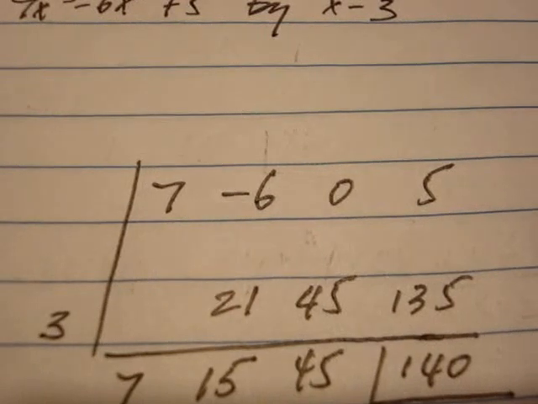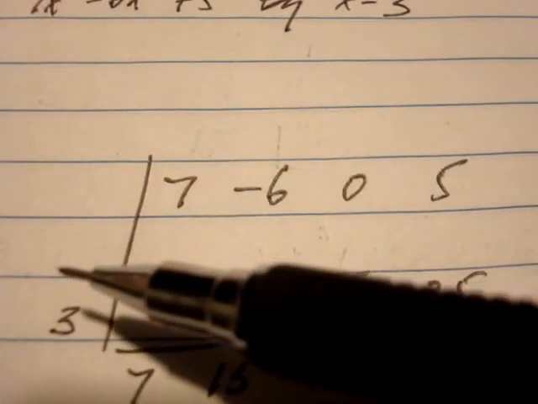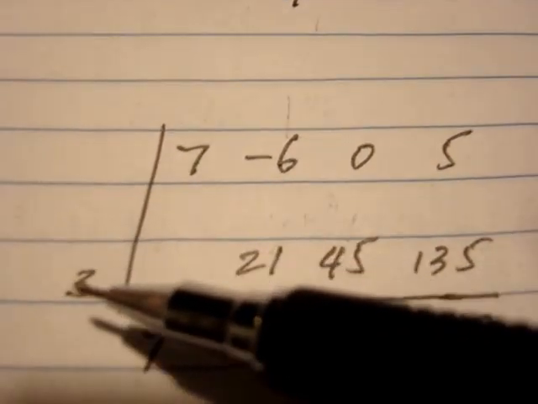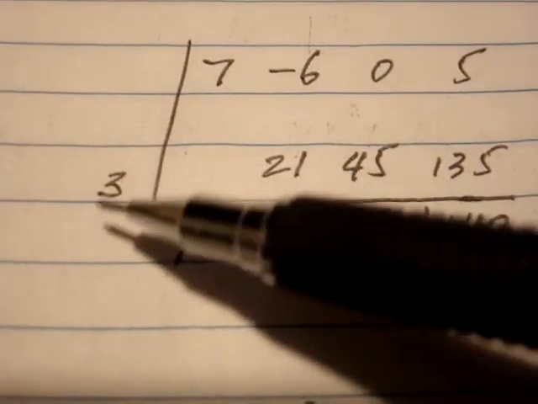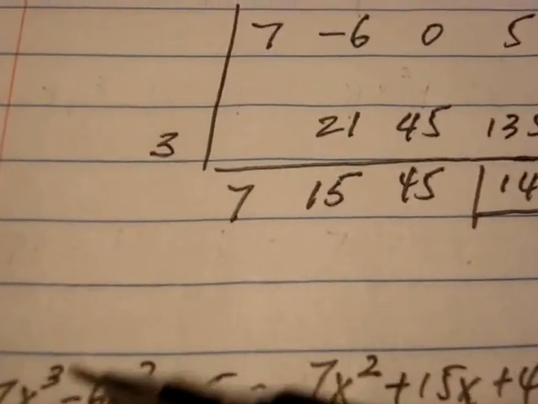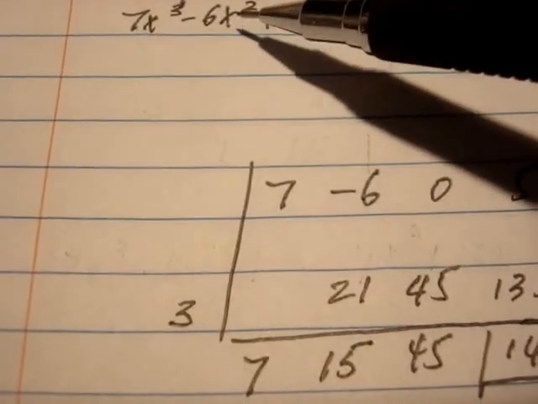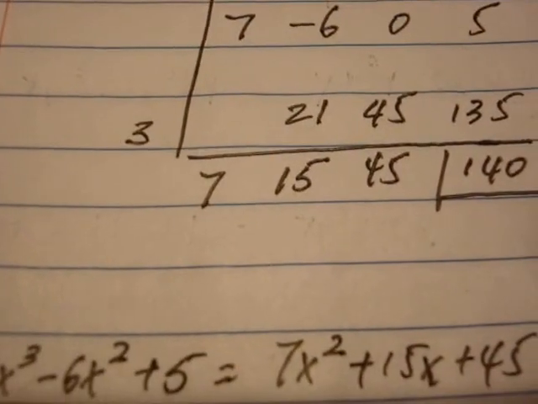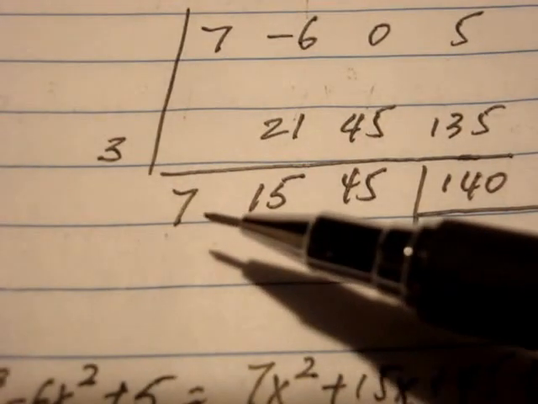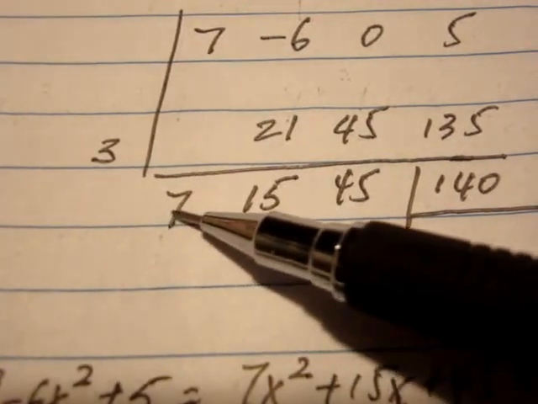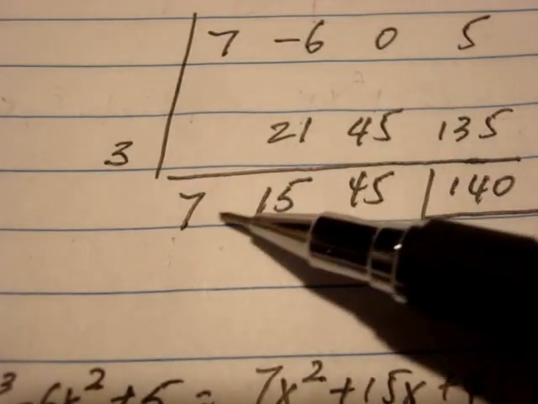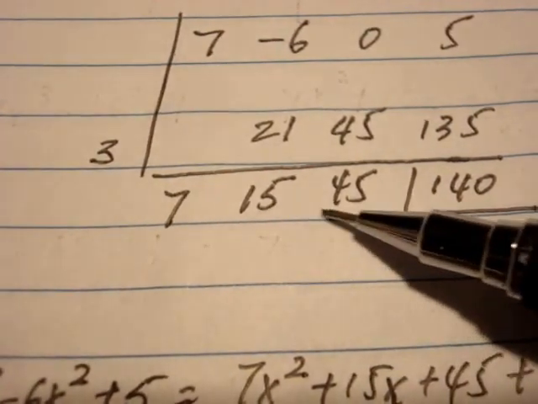This is the final step for the synthetic division, but you have to write it in answer form. The original given expression equals 7x squared. Why is it an x squared? Because the terms in this bottom row go down, so you need to write it in descending order.